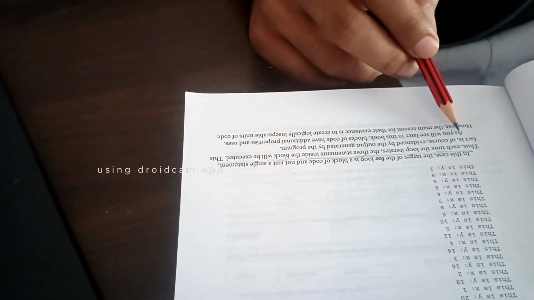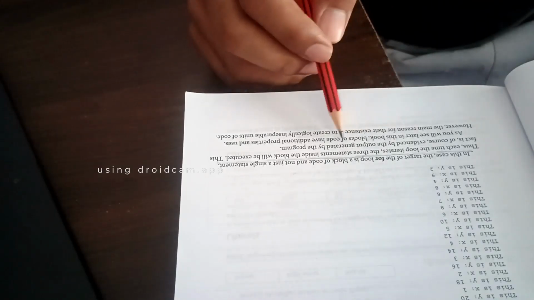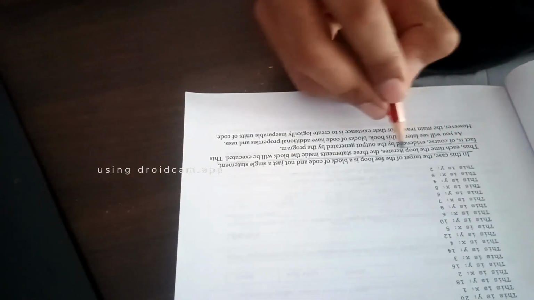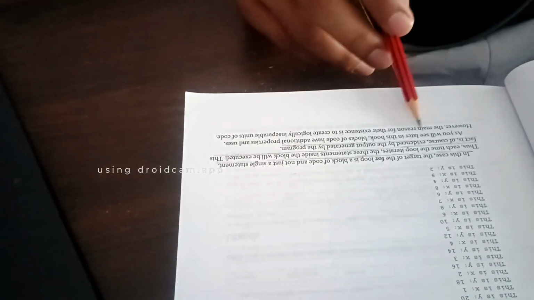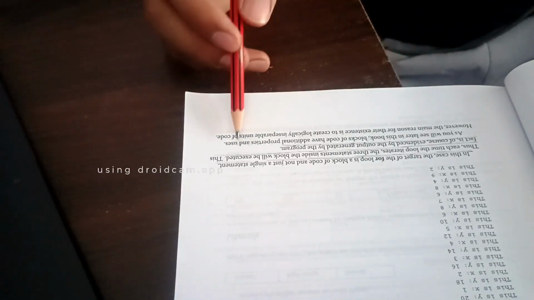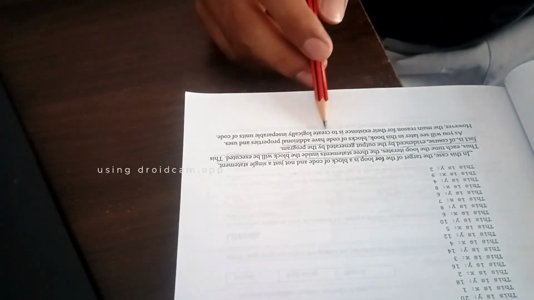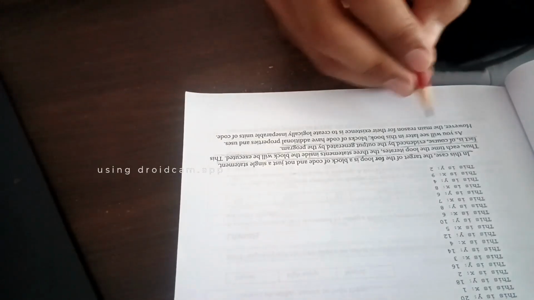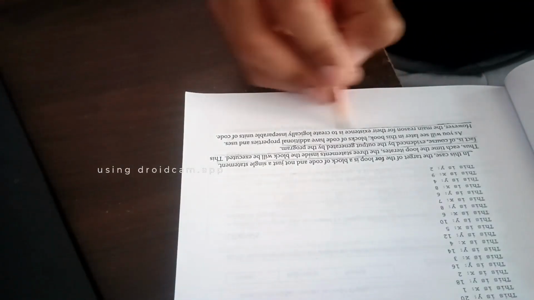This fact is of course evidenced by the output generated by the program. As we will see later in this book, blocks of code have additional properties and uses. However, the main reason for their existence is to create a logical inseparable unit of code.